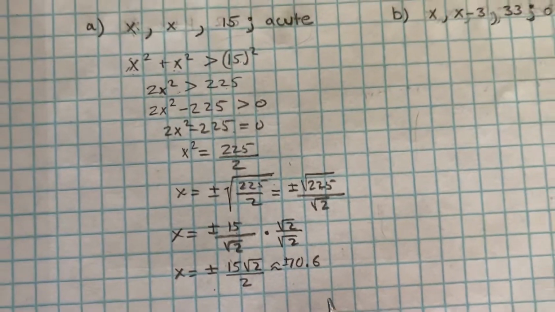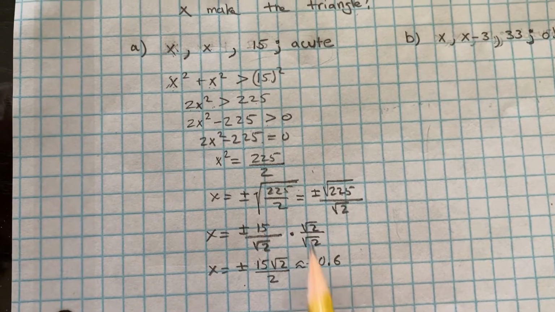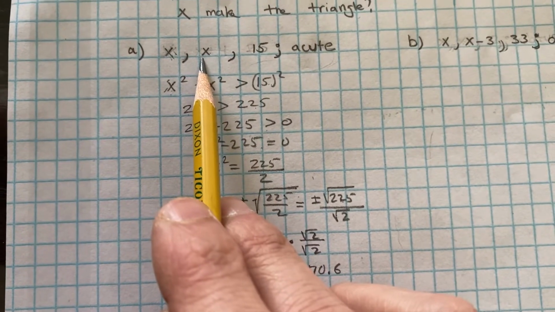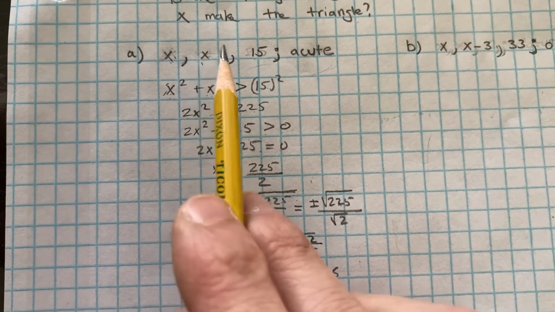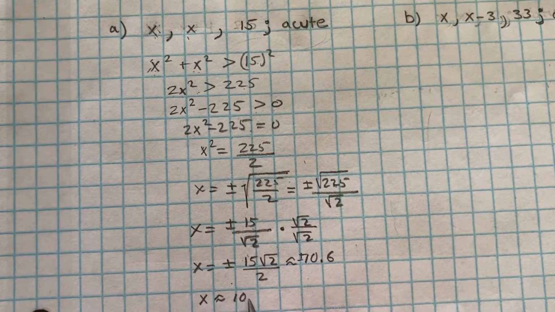Now, because this is a triangle, the first thing I want to note is that the negative 10.6 is not going to make any sense, because it's a triangle. I can't have a negative side length. So x is approximately 10.6.